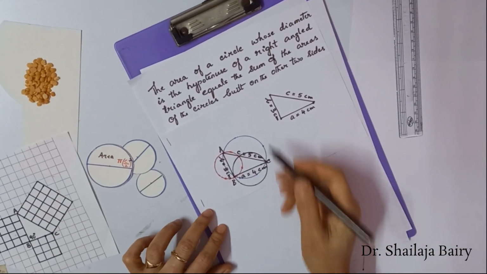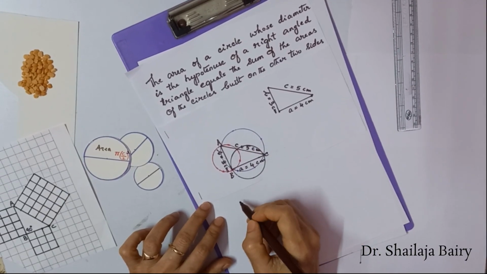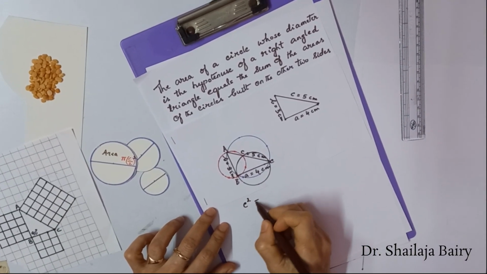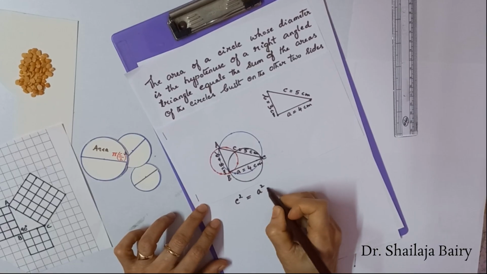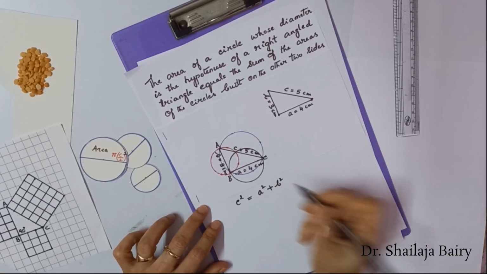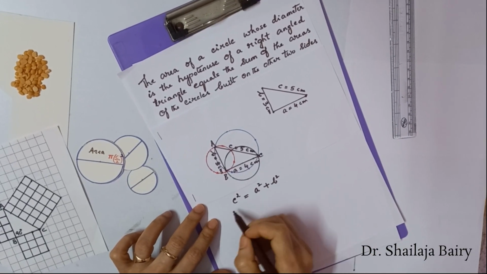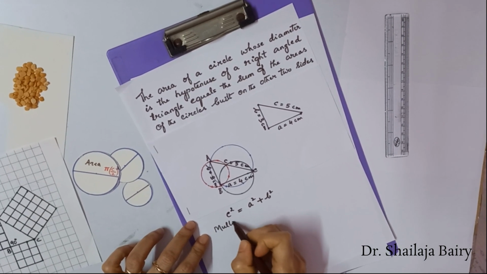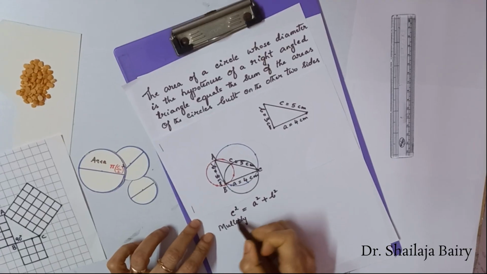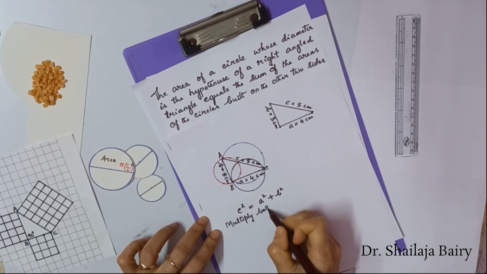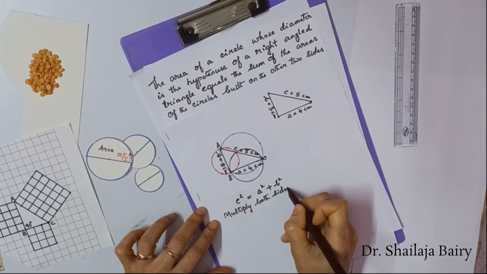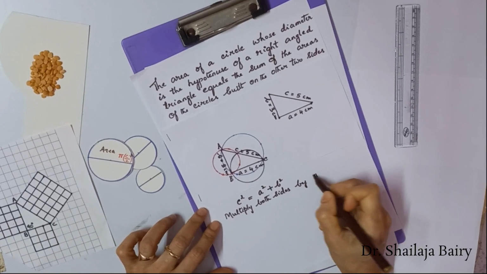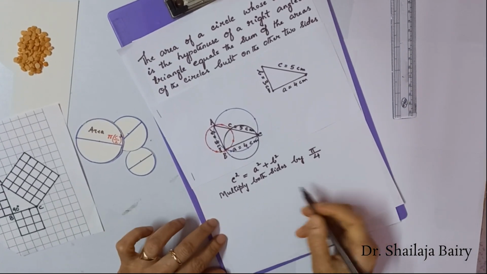theoretical approach. So we have studied that c square is equal to a square plus b square. Being an equation, I can multiply both sides by pi by 4.